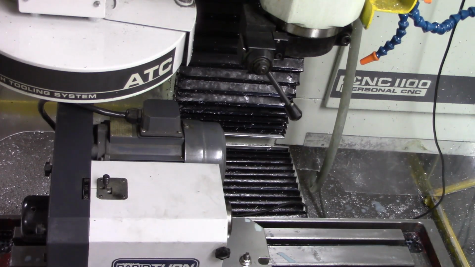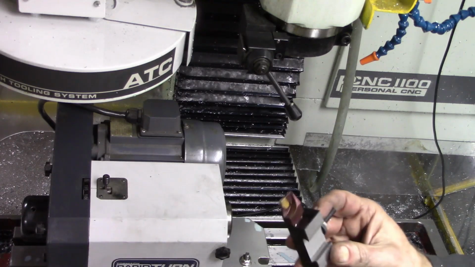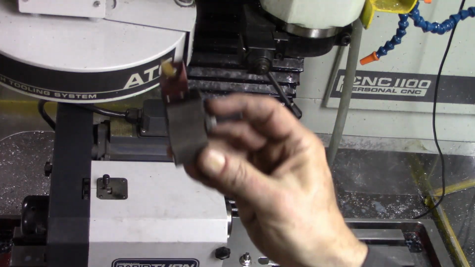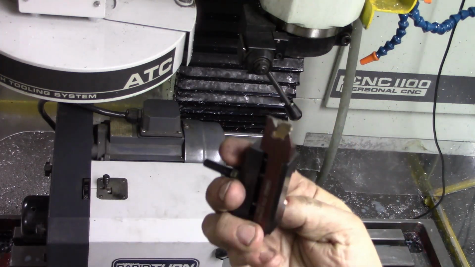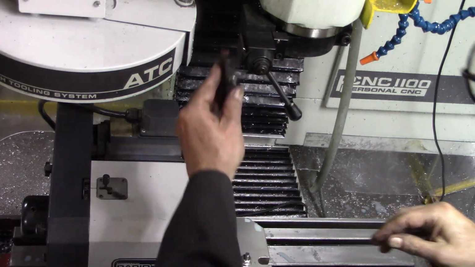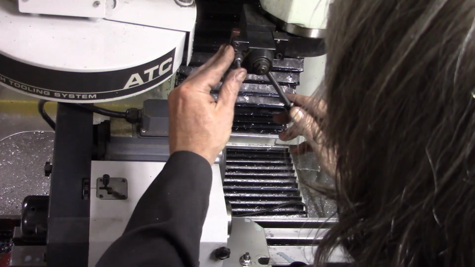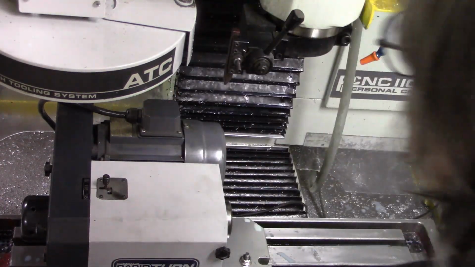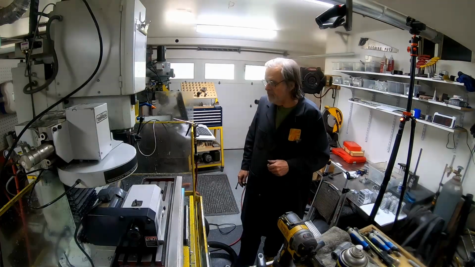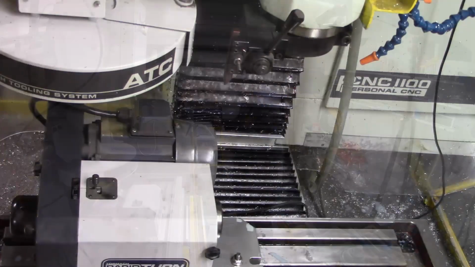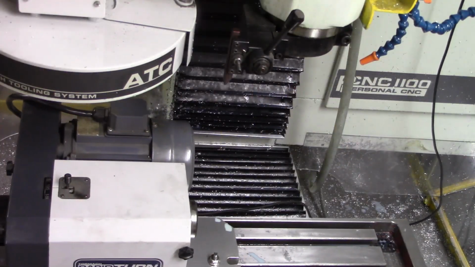Okay, where was I after being interrupted? So this is an insert tool, a carbide insert turning tool in a tiny, tiny little holder. Everything about this thing is tiny, and it fits thusly. But first, I am going to reference the z-axis.